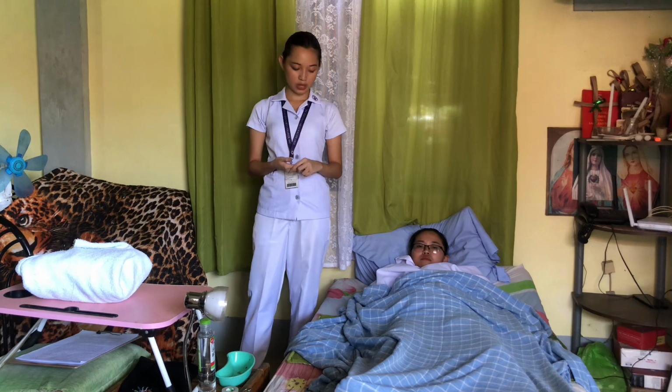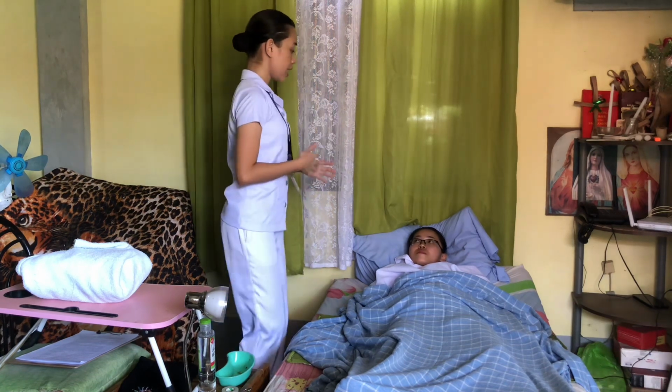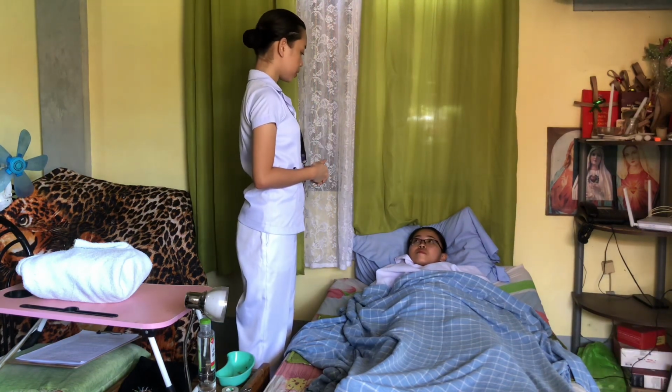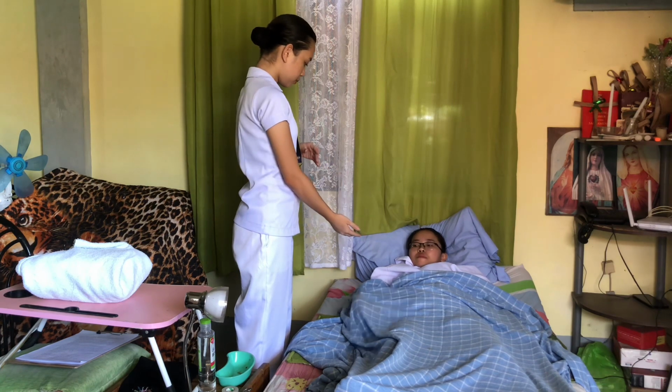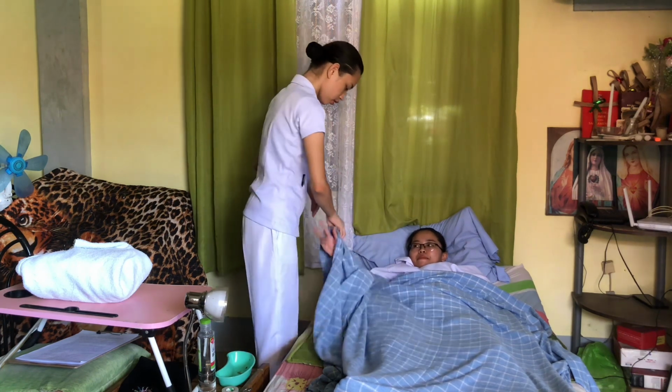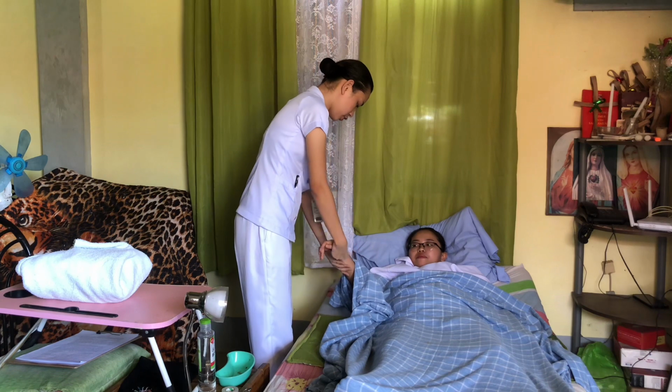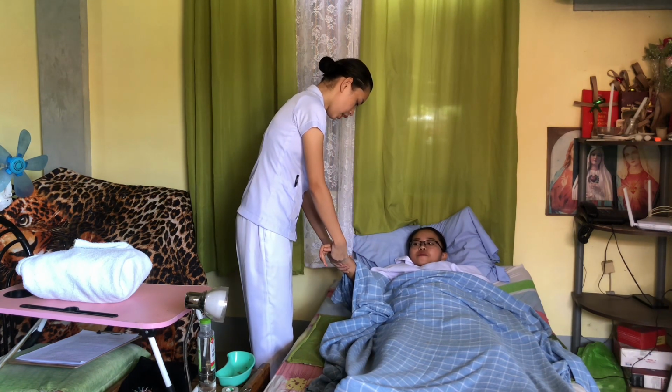Now we are going to introduce ourselves to the client and identify the client's identity using two-way identifiers. This is to ensure we are doing the right procedure to the right patient. So, good day ma'am, I am Nandi Bebs, your student nurse for today. So, may I see your wristband please? Okay, thank you. Can you state your complete name? And your birthday? July 16.